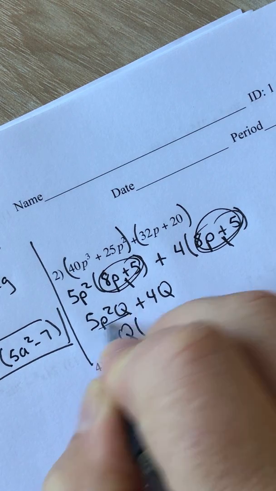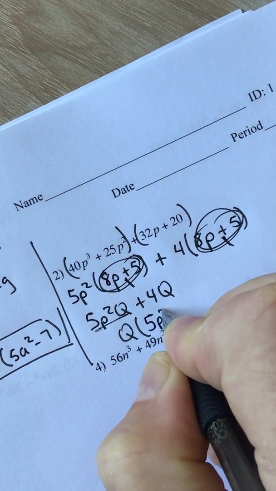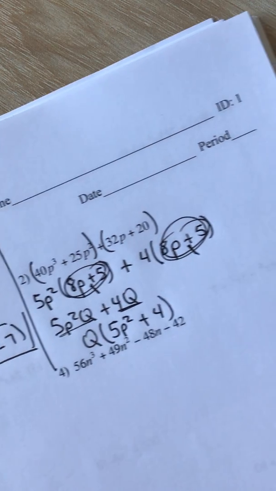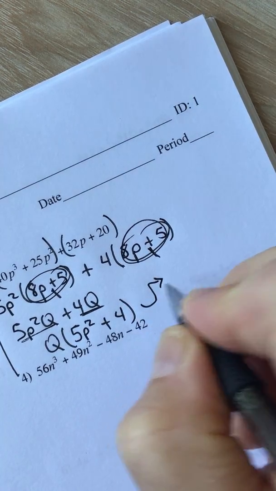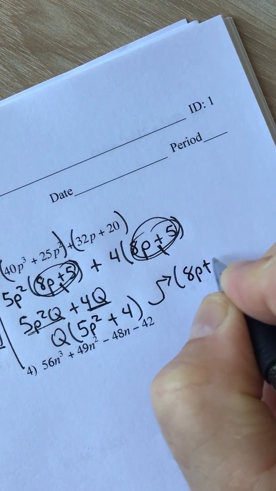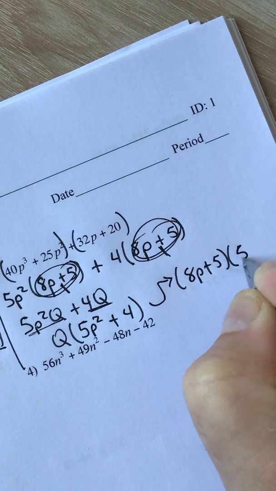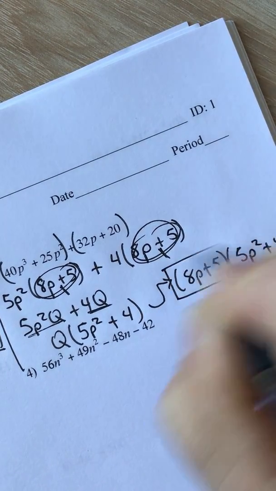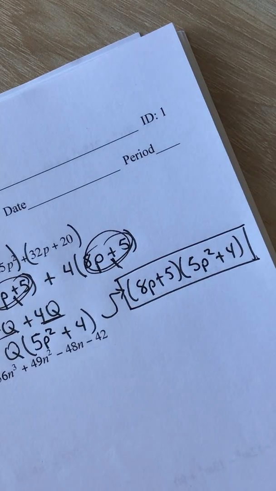So if I take this piece and divide out the Q, there's a 5p squared left. If I take this piece and divide out the Q, there's a 4 left. So now rewrite it. Q is just something made up. So Q was really 8p plus 5, and then the other piece is 5p squared plus 4. And we have that one factored.